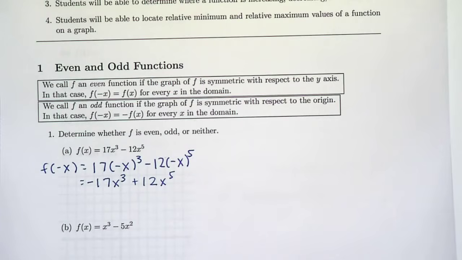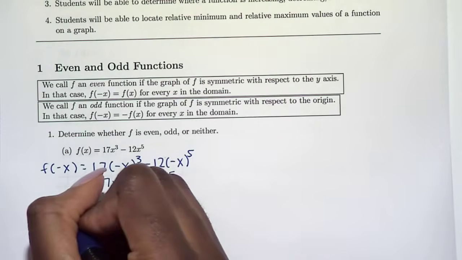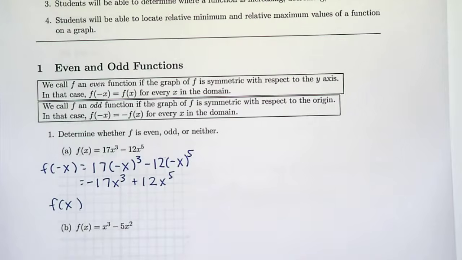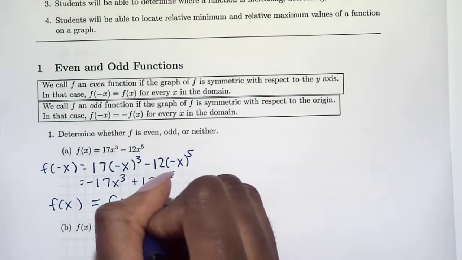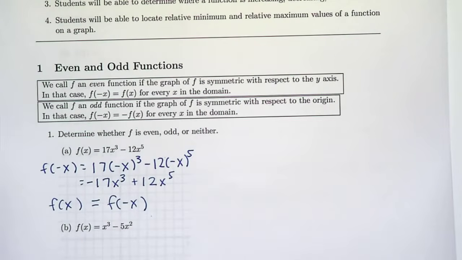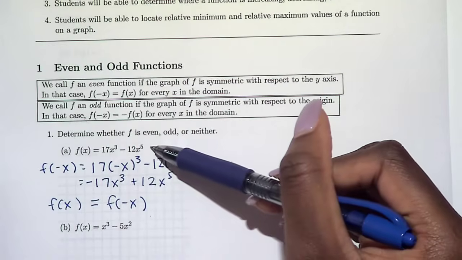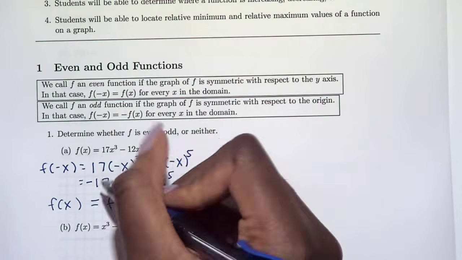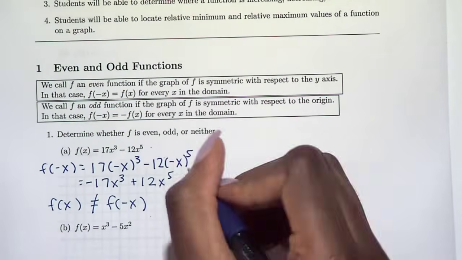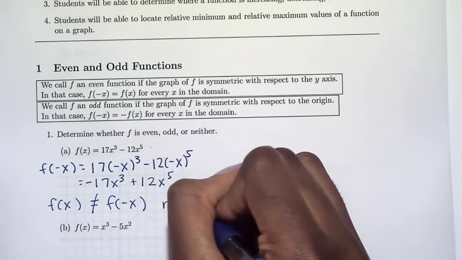So now we just have to compare. Is f of x the same as f of negative x? Is this the same as this? These are different. All right, so we can say that our function is not even.